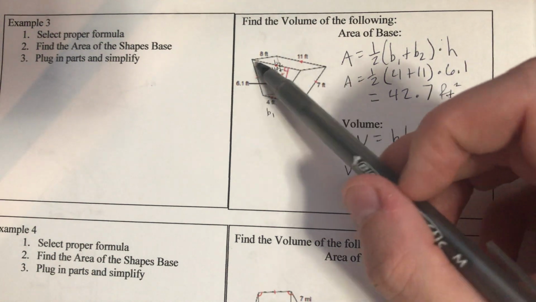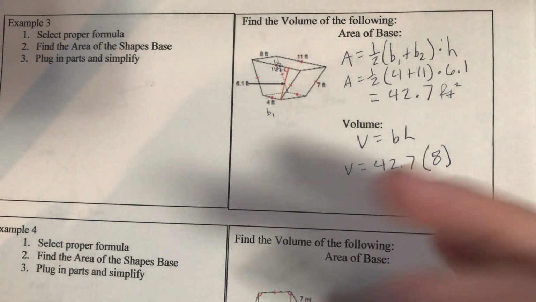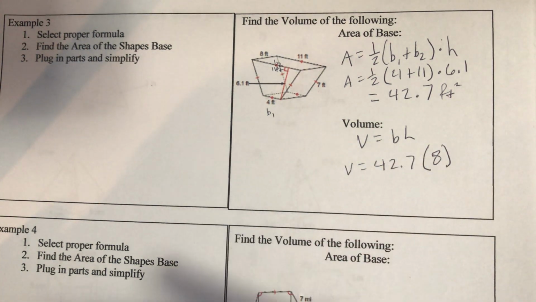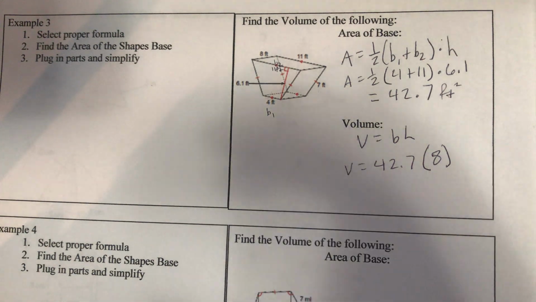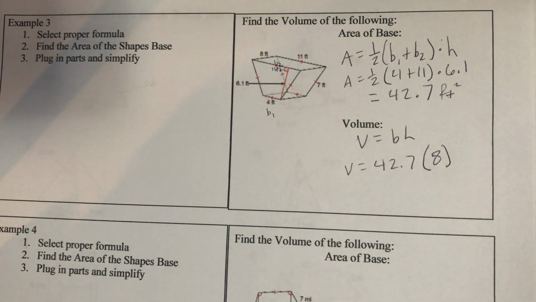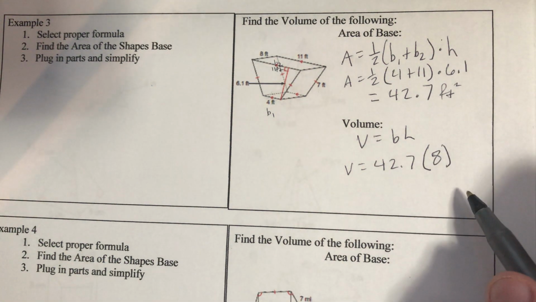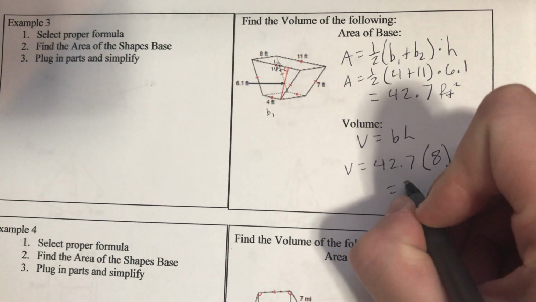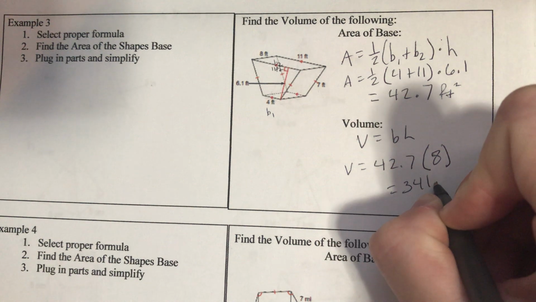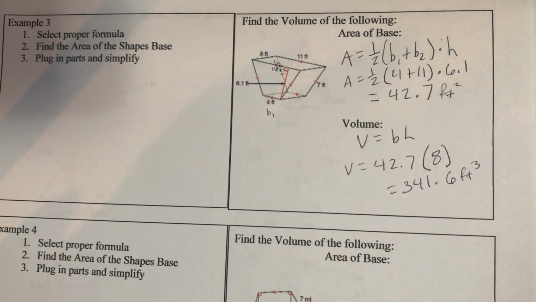I have to check all of them. This one tells me it's 8. This is my height for my cylinder. Notice the cylinder is laying on its side. We usually think of cylinders as up and down, but the height would be over to its side. And so that would be equal to, I'm trying to find it on my paper, 341.6 feet cubed.